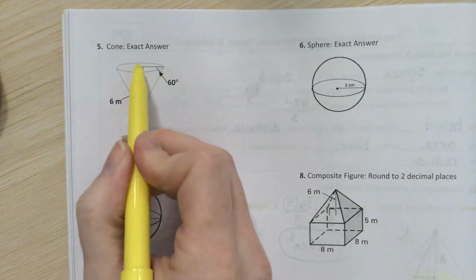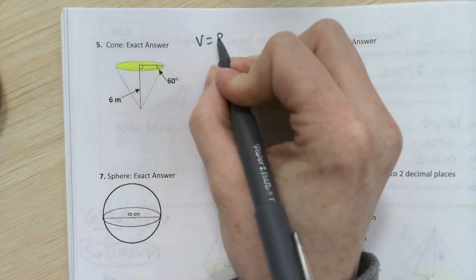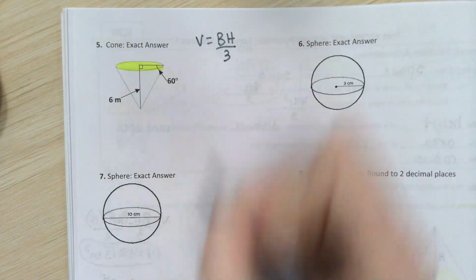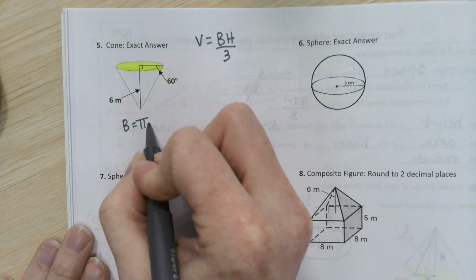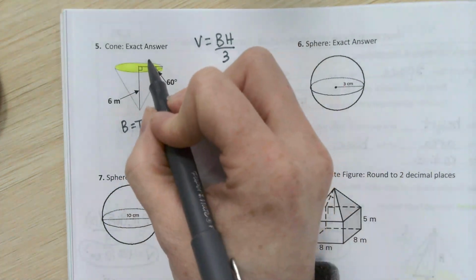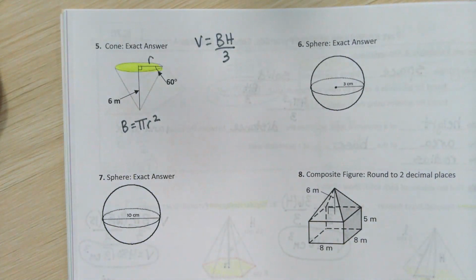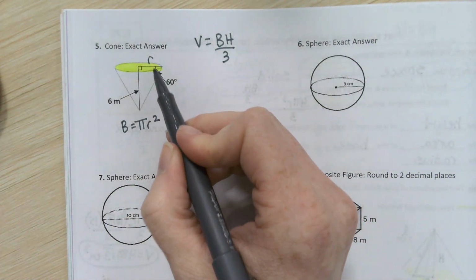Onward to number 5, we've got another cone that we're dealing with. So we're going to stick with our capital B, capital H over 3 formula. Base area is still the circular area, so we still need the radius, which happens to be missing this time. But we have a clue this time about a 60-degree angle.